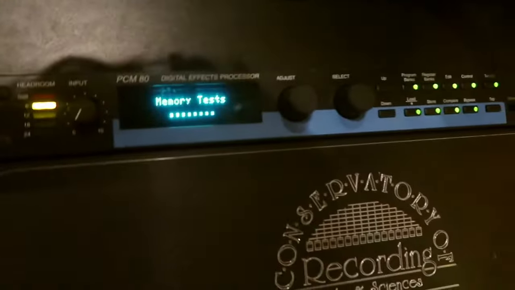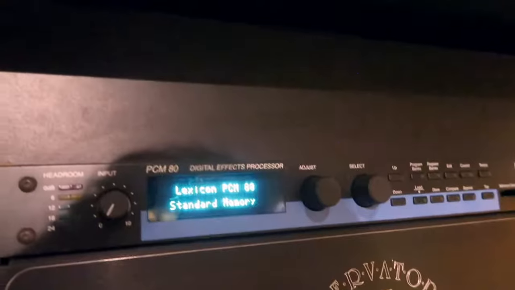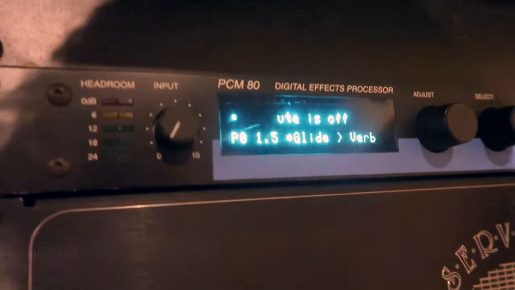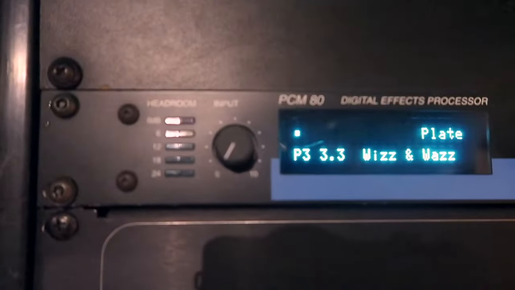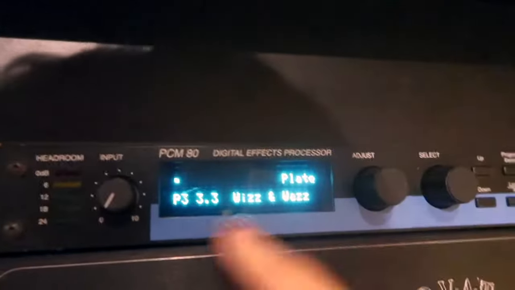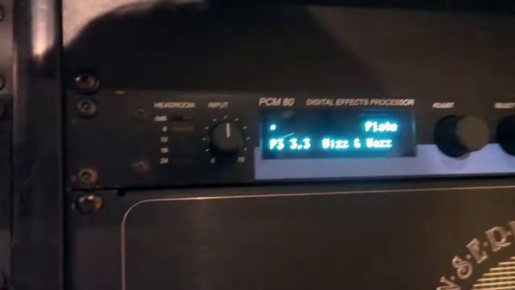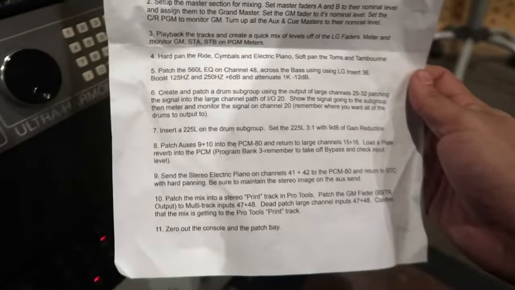So your PCM80 is going to be this guy. And what you're going to want to do is load a plate reverb. We're going to press the program bank until you get to program 3. This is a reverb, so you just press program bank till you get to P3. Take off bypass and load a plate reverb. If you want to play it, there's a plate, but you can mess around till you find it. Turn up the input. Take off bypass. So now we just got the reverb going.